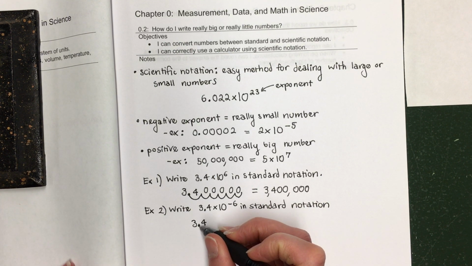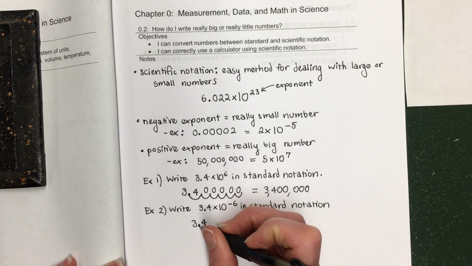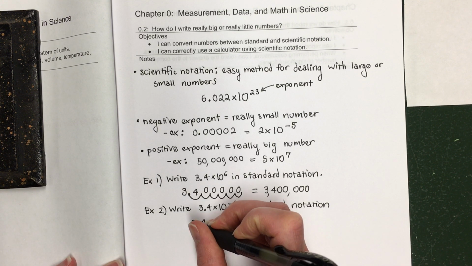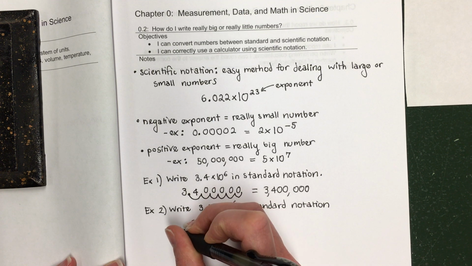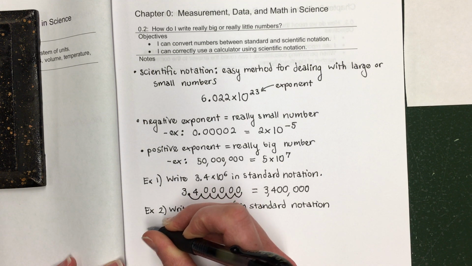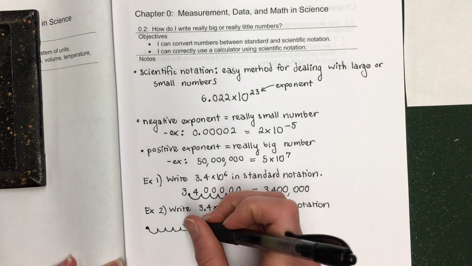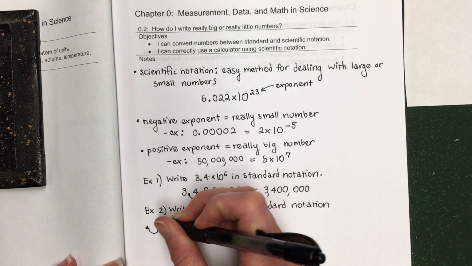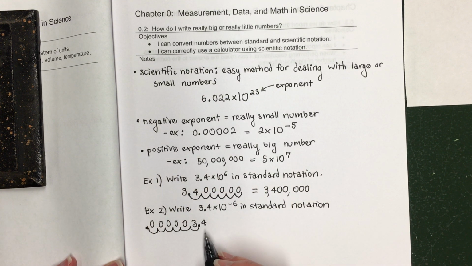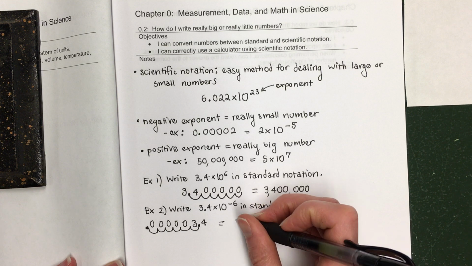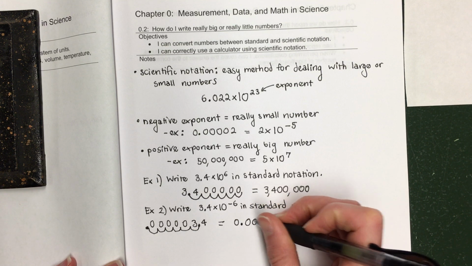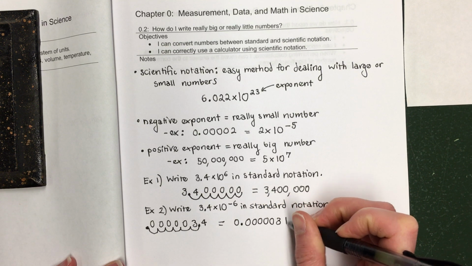So I'm going to end up moving the decimal to the left. So I'm going to move it 1, 2, 3, 4, 5, 6. And so then I fill in these 5 spaces with zeros. So if I write that out a little nicer, it looks like that.